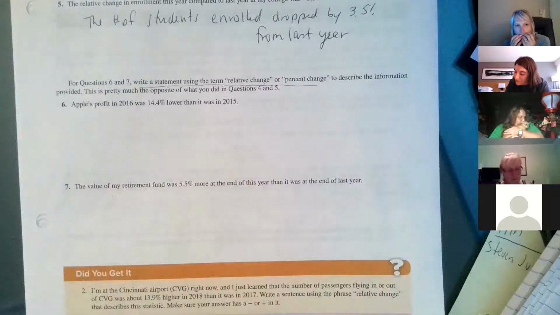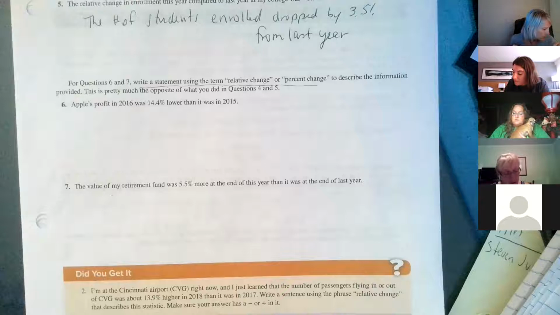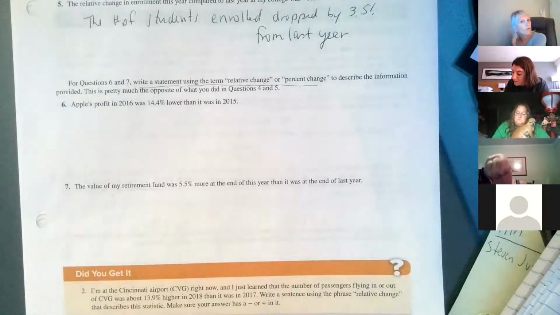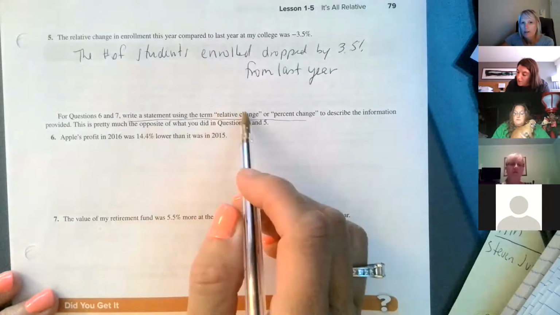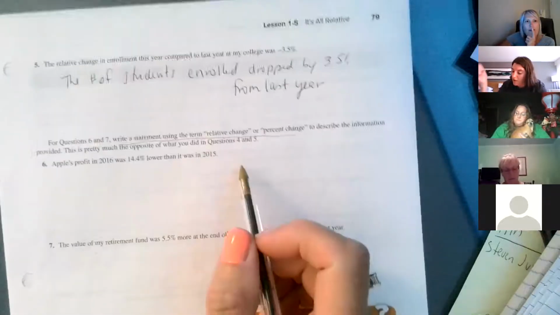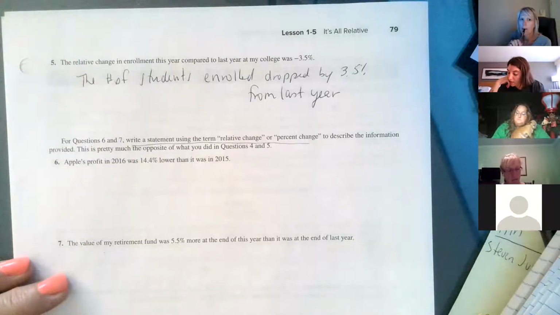Okay. Does anybody want to share how they rewrote 6 or 7? Okay. For question 6, Apple profits. In 2015, the Apple profit was lower. Oh, 2016, it was lower. Apple's profit 0.4% lower than it was. 2015 was a good year for Apple. They want us to use the term relative change or percent change in the sentence. Okay. I said the relative profit for Apple was negative 14.4% from 2015 to 2016.